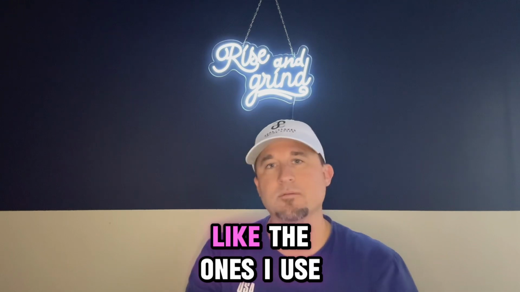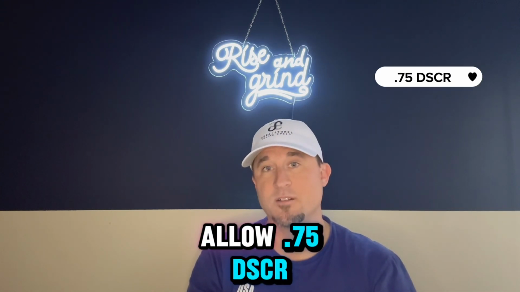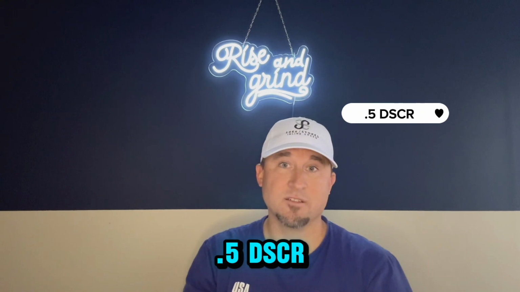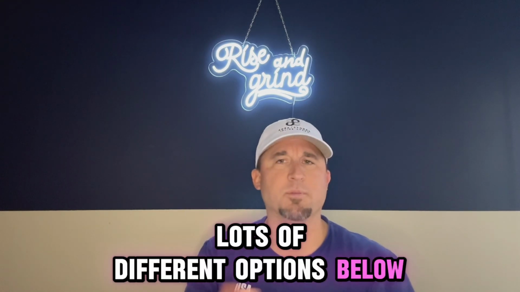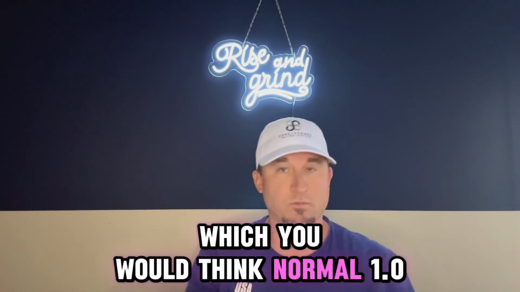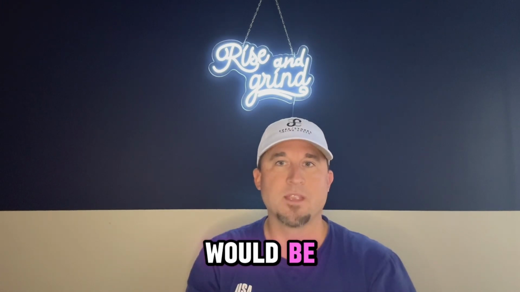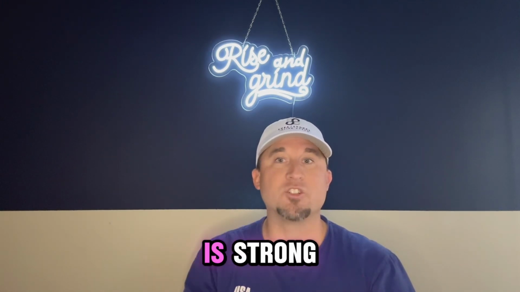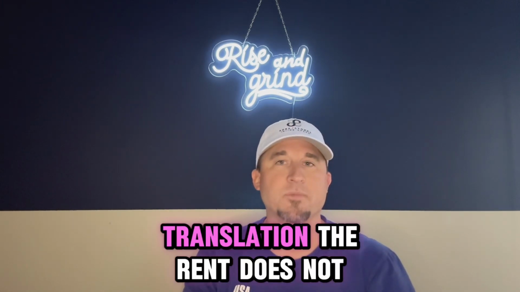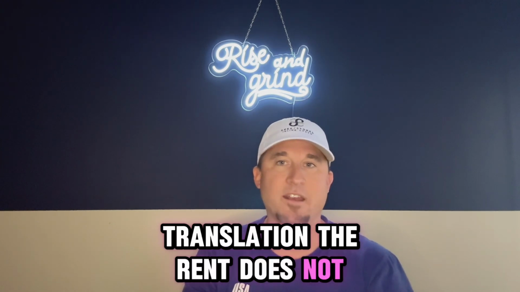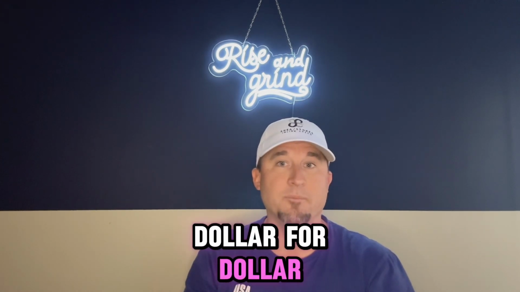Some lenders, like the ones I use every week, allow 0.75 DSCR, 0.5 DSCR, lots of different options below what you would think normal 1.0 would be, as long as the borrower is strong. Translation: the rent does not have to cover the mortgage dollar for dollar.